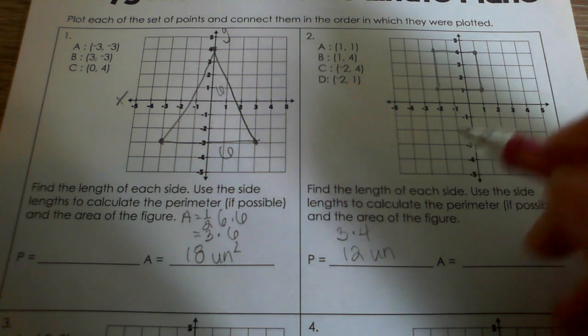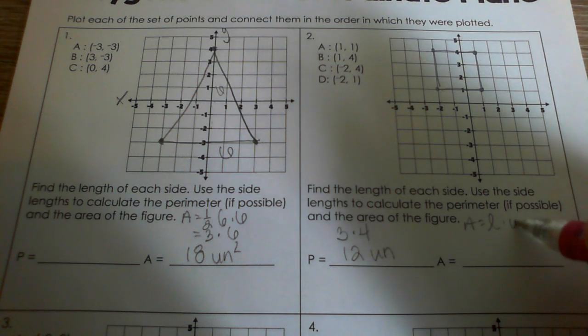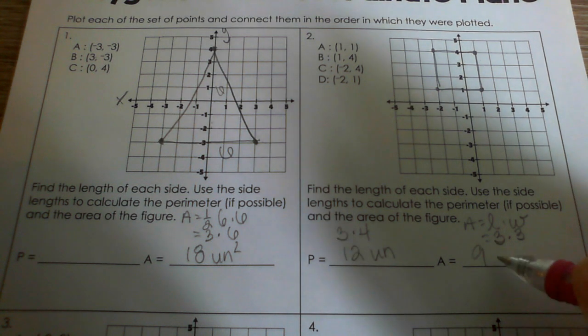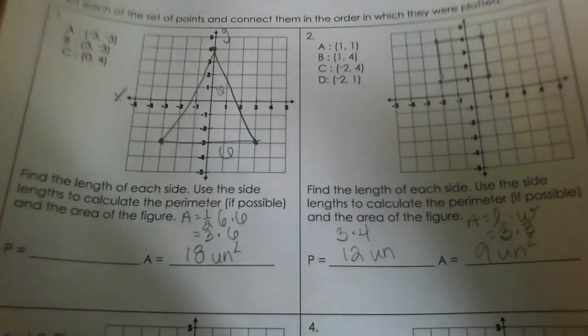And our area then is length times width. In this case, it's going to be 3 times 3, which is 9 square units.